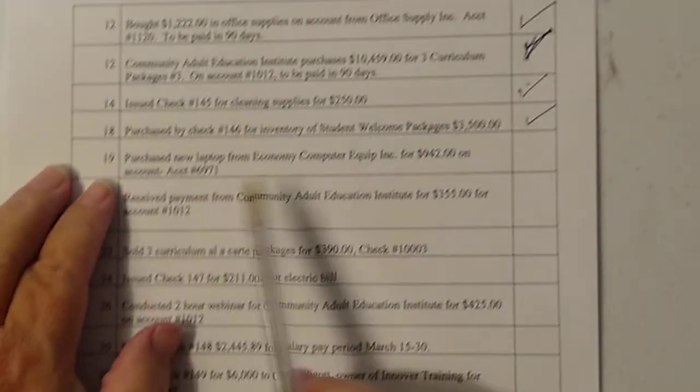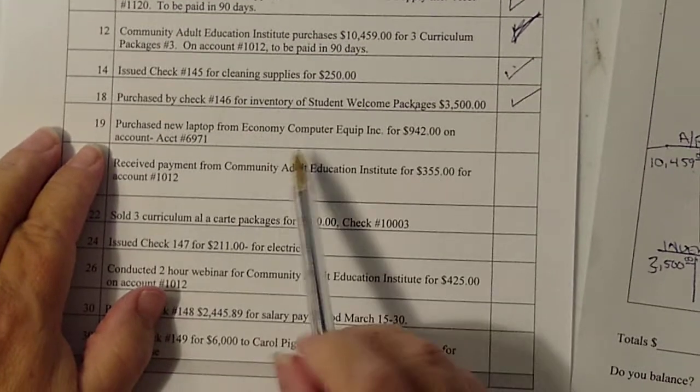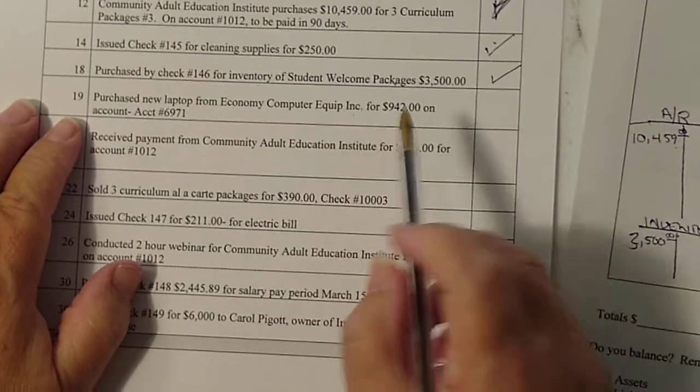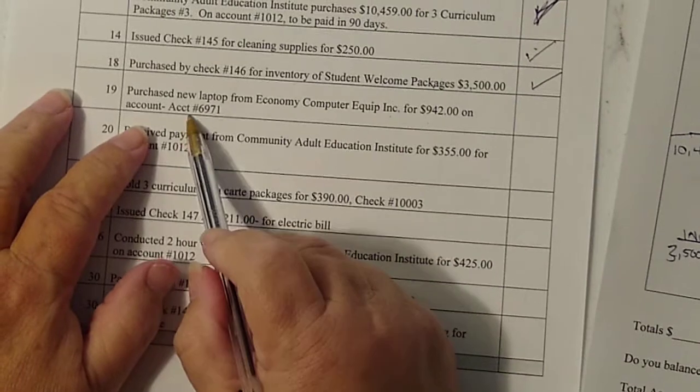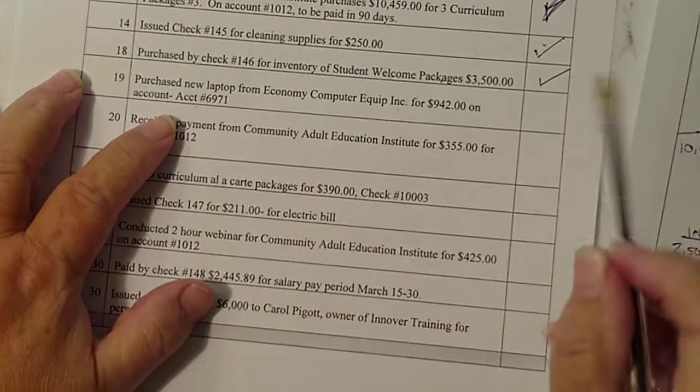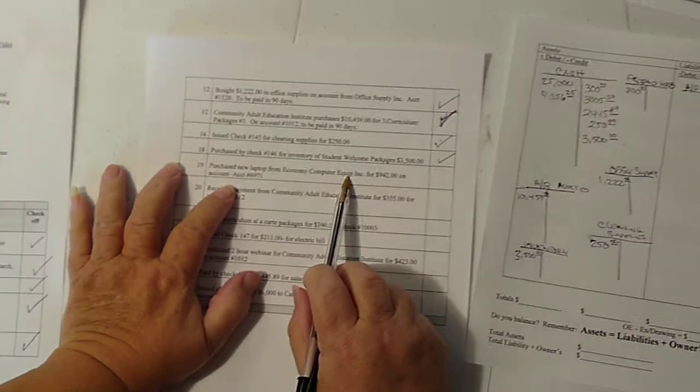Purchased a laptop from Economy Computer Equipment Incorporated for $942 on account. So what did we do here? We purchased a laptop on credit from the Economy Computer Equipment Incorporated.